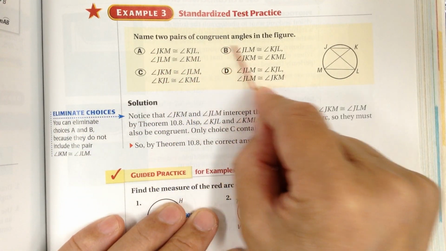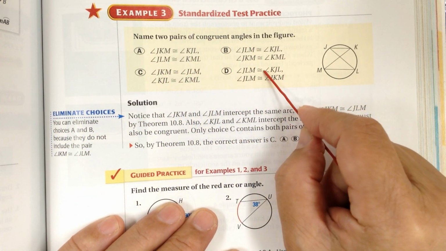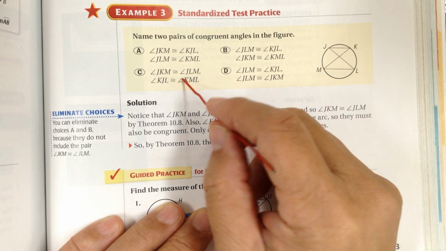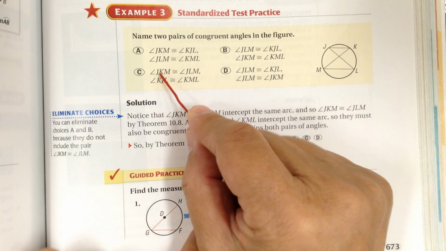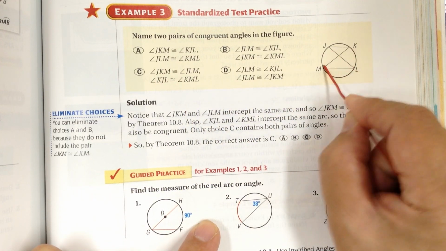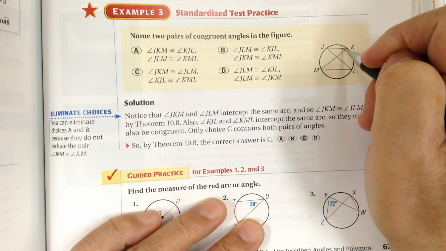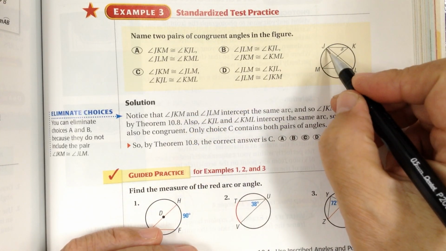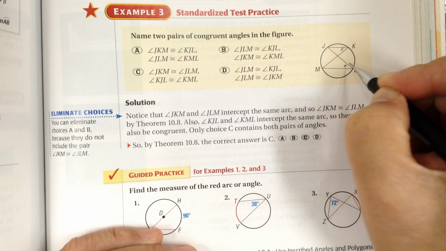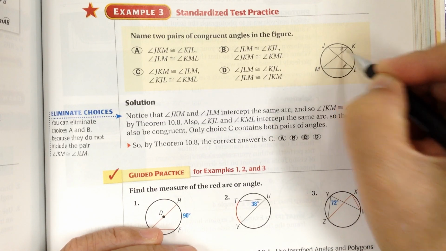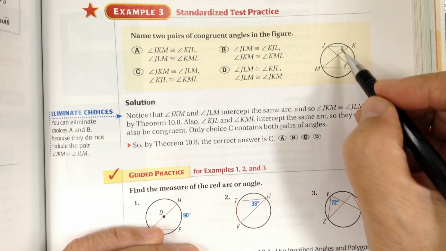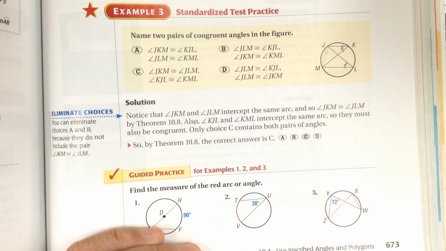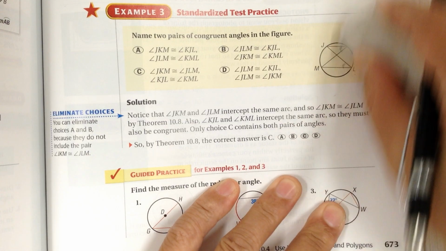So that goes to example 3. Name 2 pairs of congruent angles in the figure. You just go to each one, and the correct answer will be C, because over here you've got JKM, this angle right over here, which is congruent to JLM over here. These two angles are congruent because they intercept arc JM.